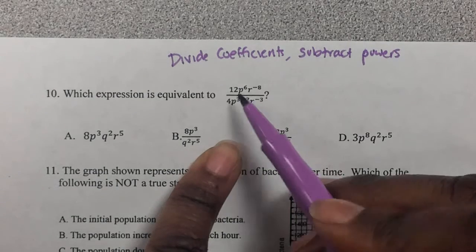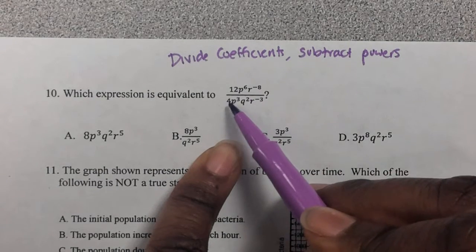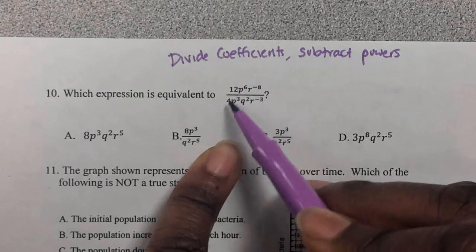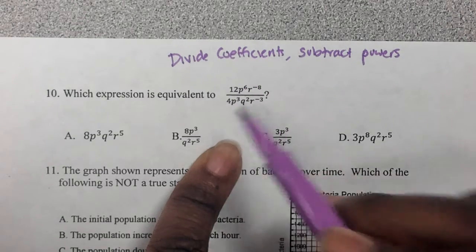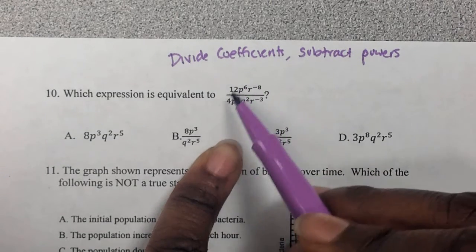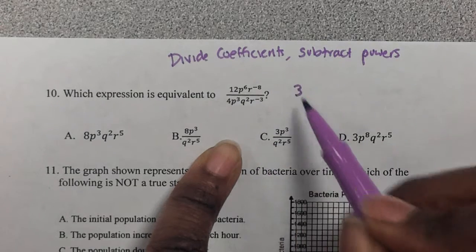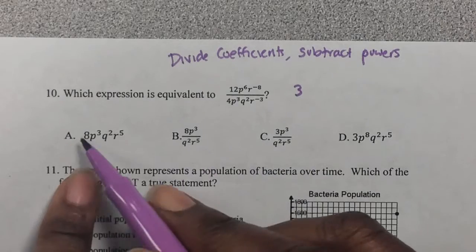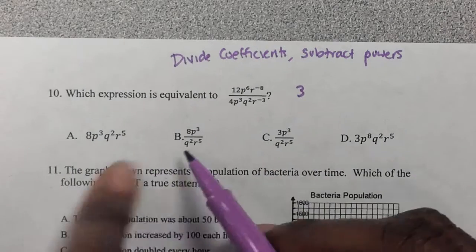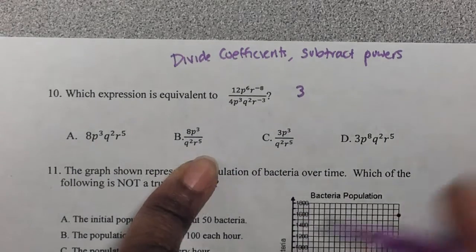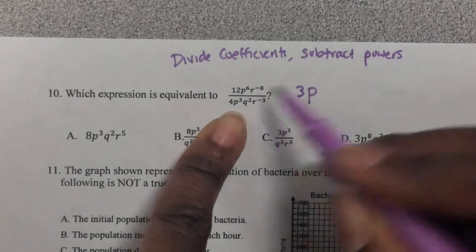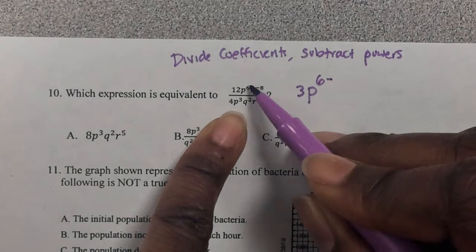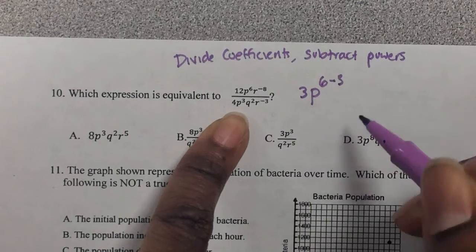So first of all, we have 12 over 4. Those are the coefficients, so we need to divide. 12 divided by 4 automatically gives us a 3. So a coefficient of 3. Does this have a coefficient of 3? No. Does this have a coefficient of 3? No. So now for my p's, I'm going to do 6 minus 3.